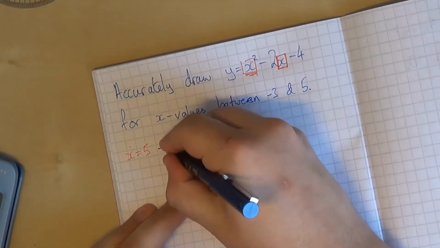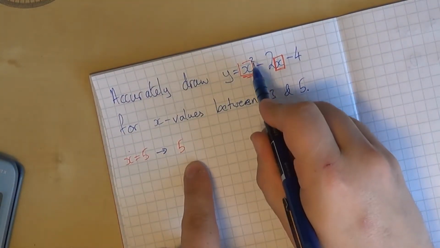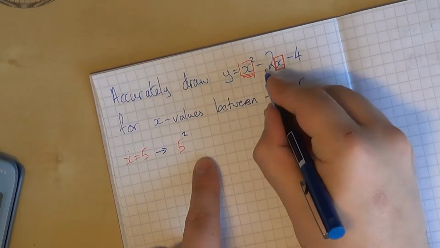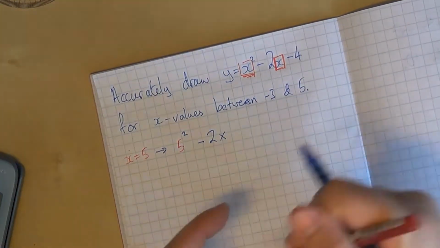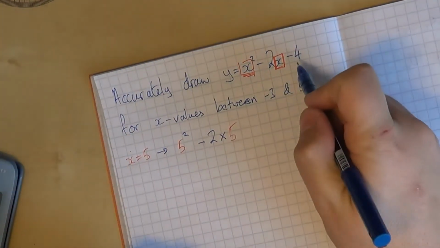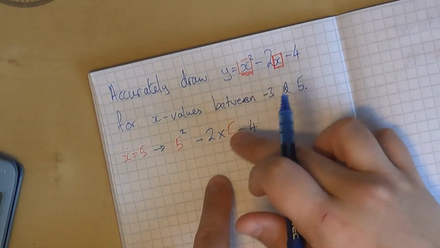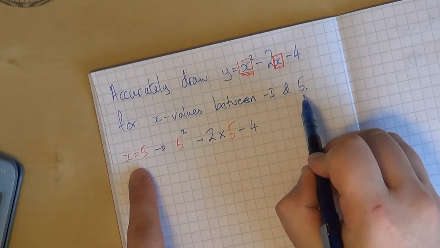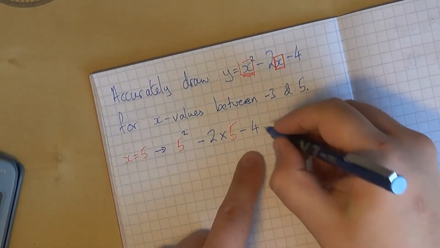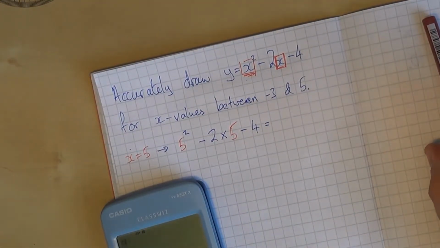That's going to give me the 5, reading left to right, it's a 5, then it's squared. Then we're going to take away, again, we're just reading left to right, 2 times the 5, and then it says take away 4. And that's a calculation. So this stuff here is just reading this here left to right, but wherever there's an x, we've put the 5 in, we've substituted in the 5. Now we can either use our calculators or our brains or our thumbs and our toes to work this out, but 5 squared take 2 times 5 take 4 is 11.